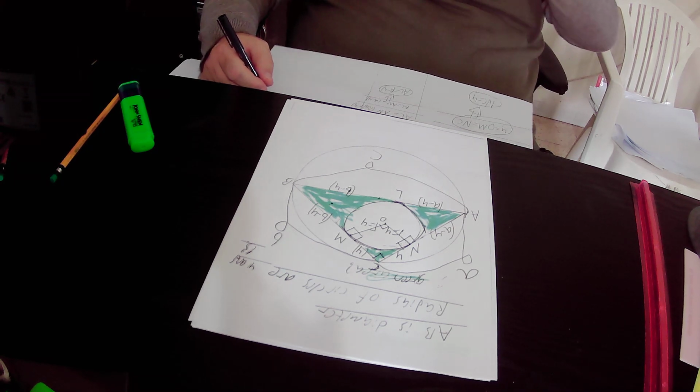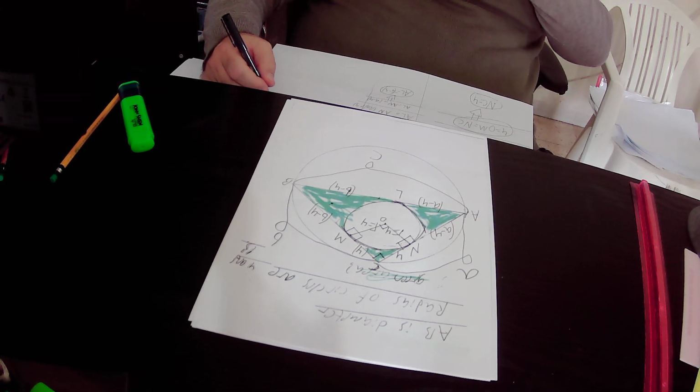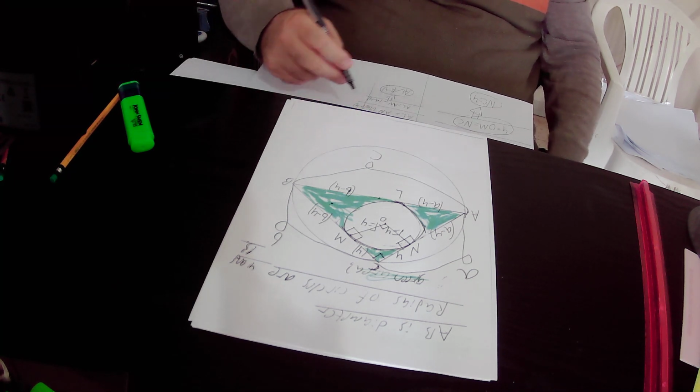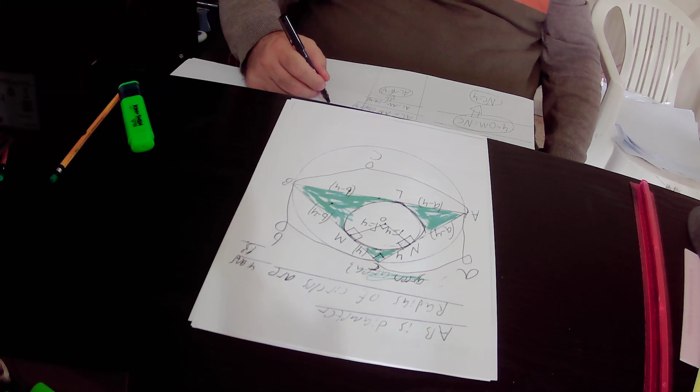AB is the diameter of the circle that is also equal to C. So AB is the diameter of a circle, it is twice as long as the radius.